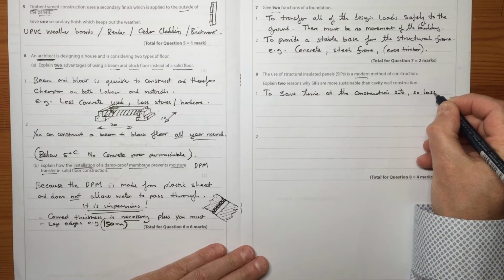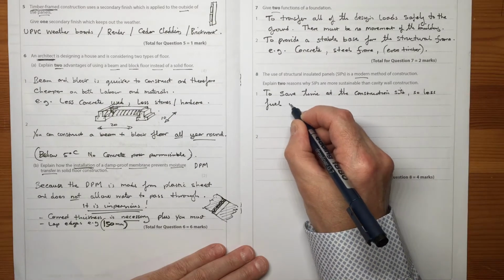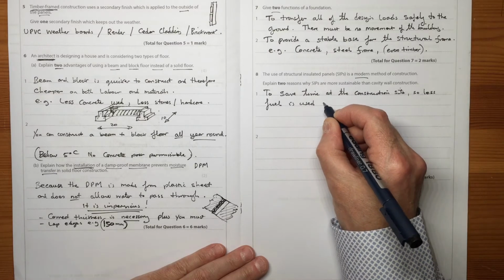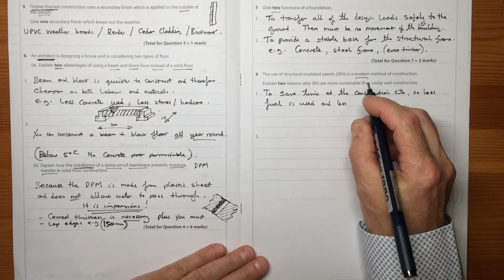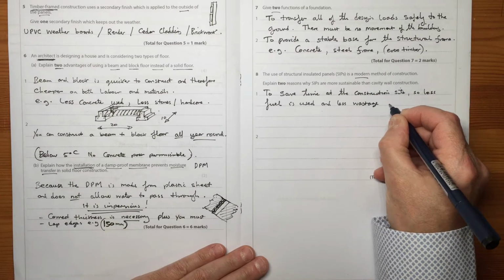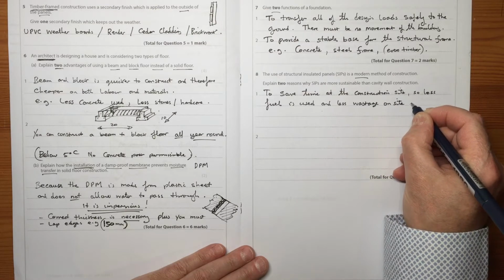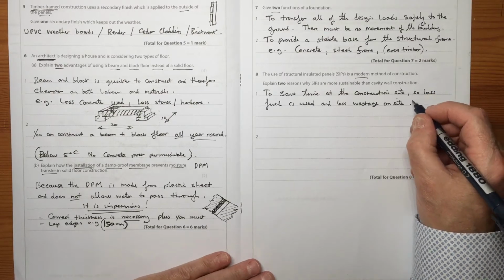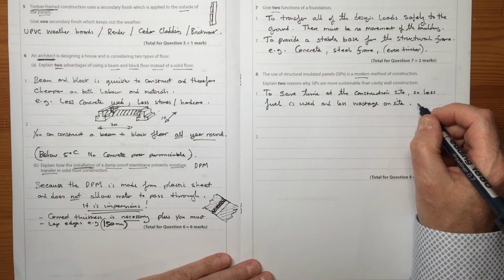So less fuel is used, and less, I suppose, wastage on site. Often things are damaged on site when they're left there. So if it's brought in on site and put up, you'll find it's a better solution generally.